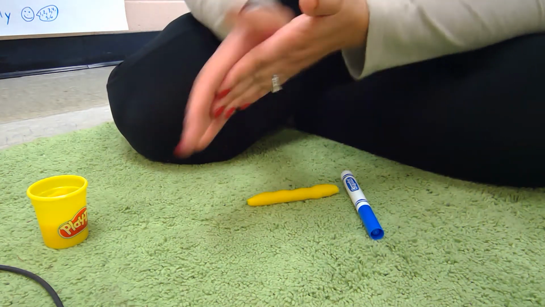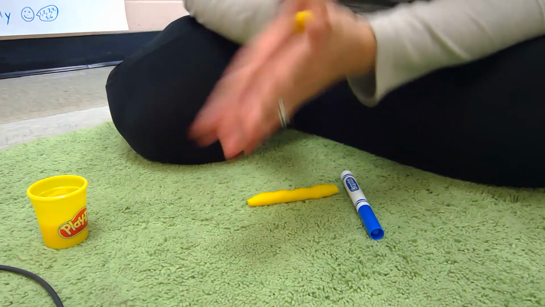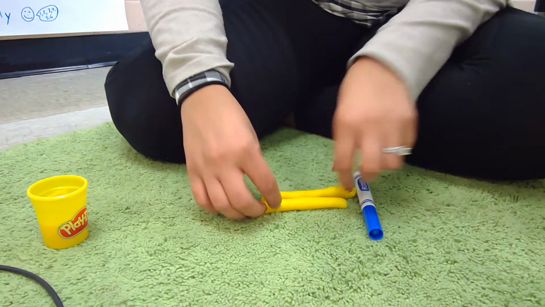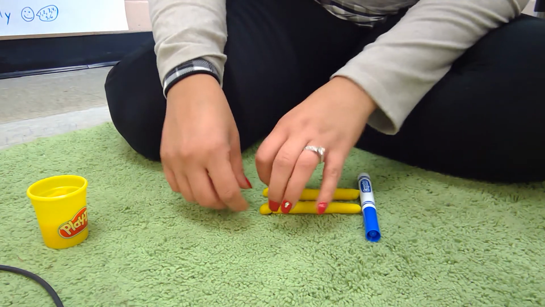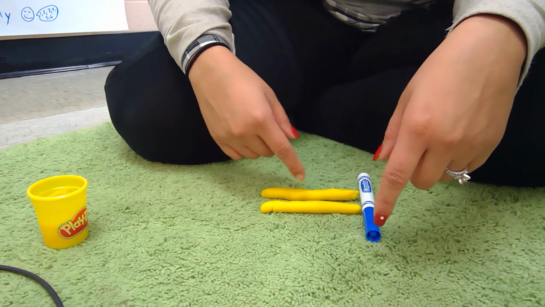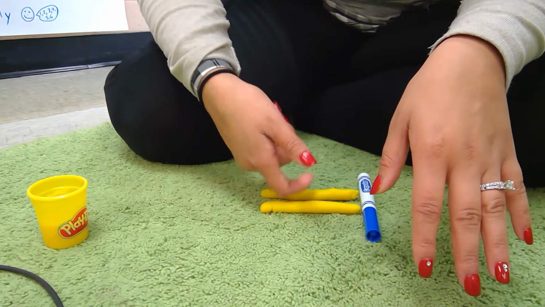So I'm going to try to make them the same. So I'm going to have to compare to see if they are the same. So those look about the same to me. So now they are the same. Neither one is longer or shorter. They're the same.